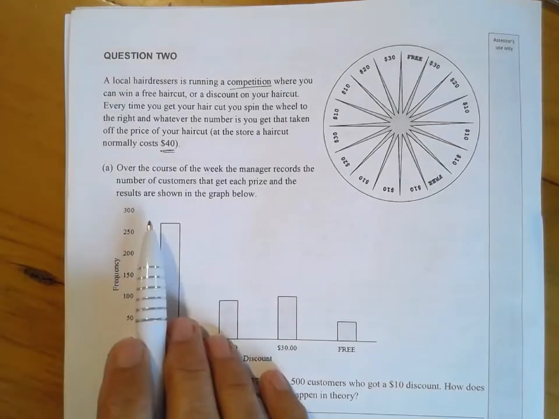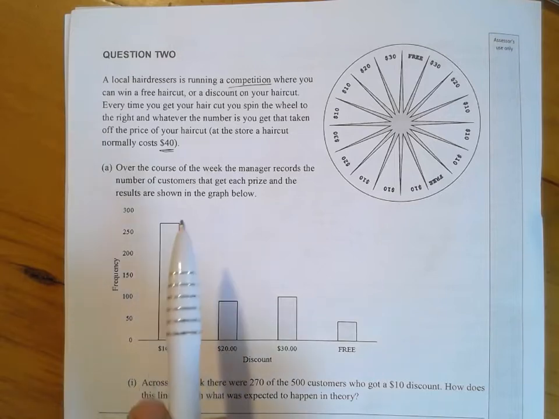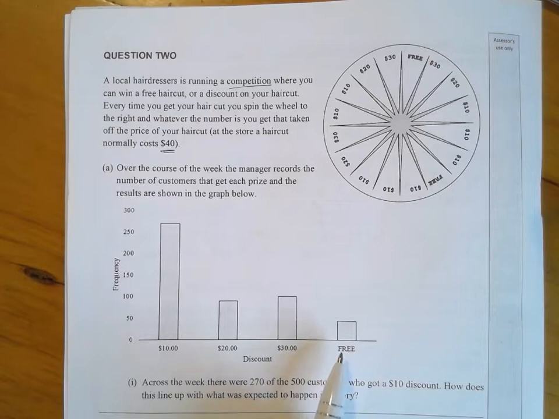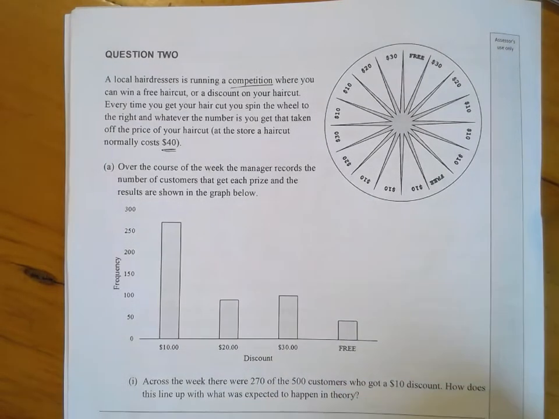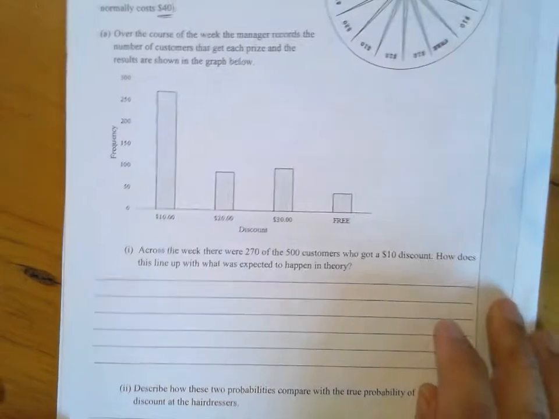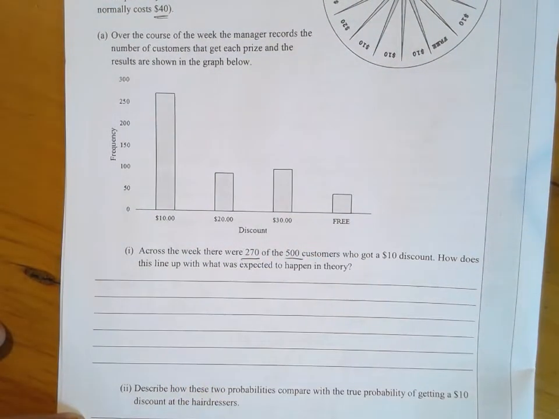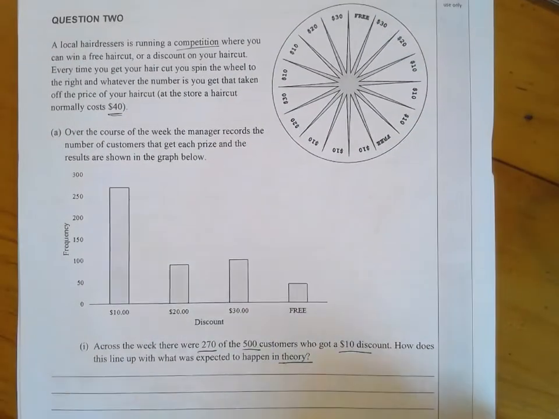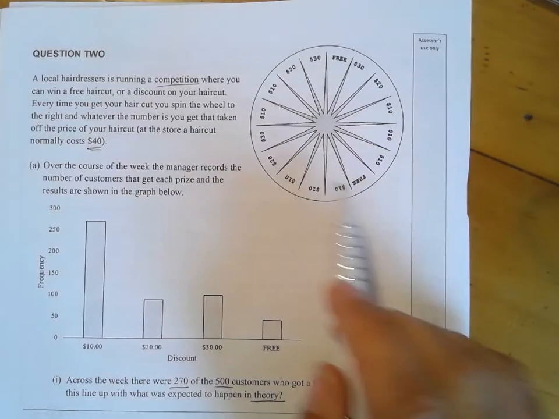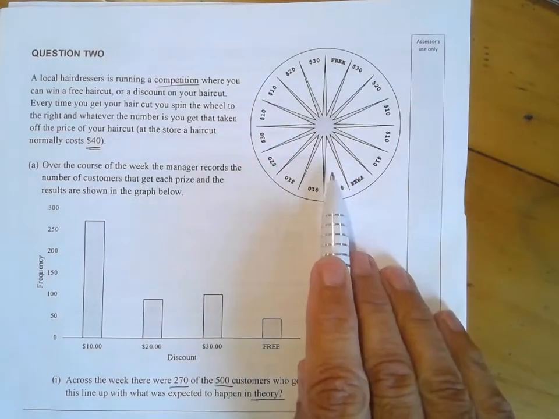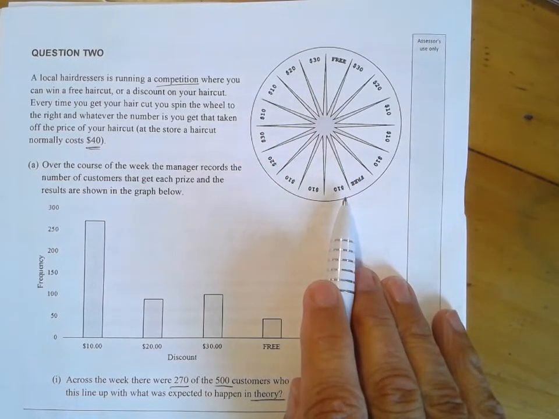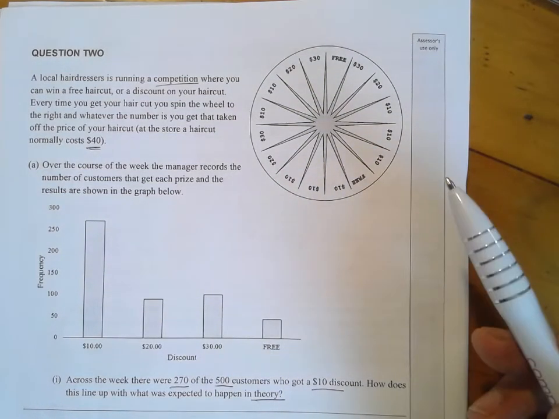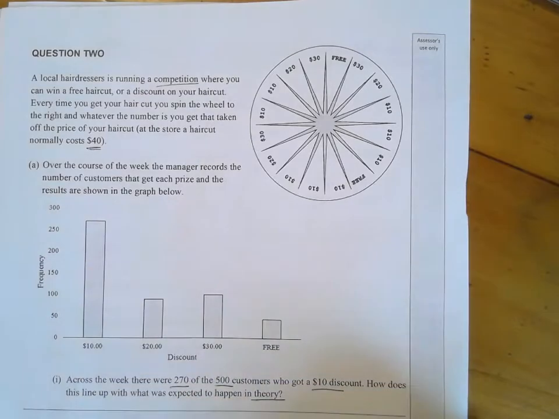And over the week we've recorded the number of customers who got each prize in that graph, and we're actually told that 270 of the 500 customers got the $10. How does this line up with what happened in theory? Okay, so I've got to come up with some sort of theoretical model. My theoretical model will be that each of these sectors is equally likely to occur, and from that I can work out the probability of getting a $10 discount, and I'll be comparing that with what we actually got.